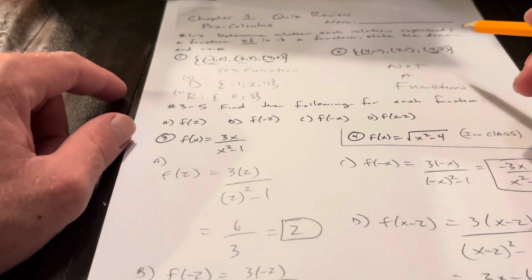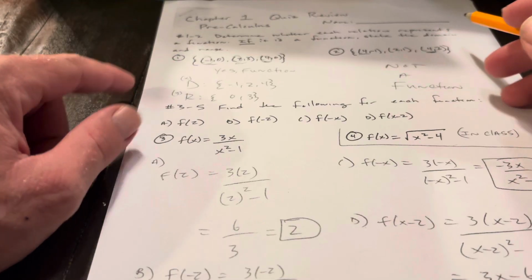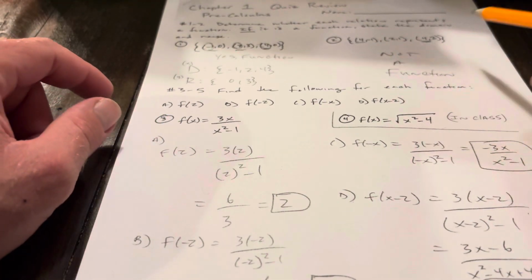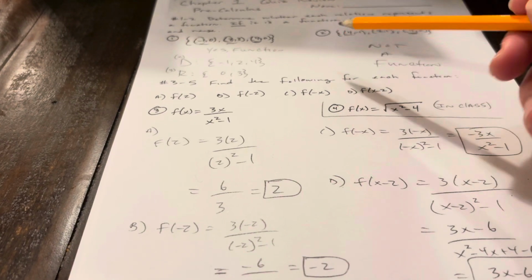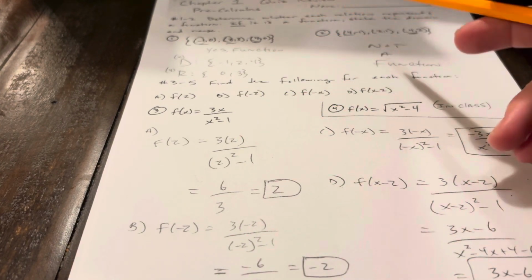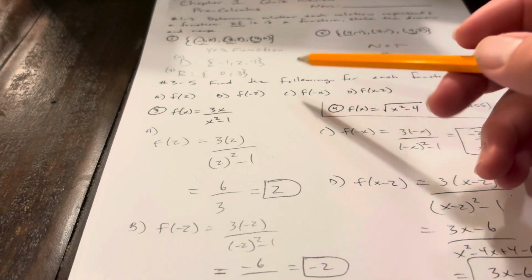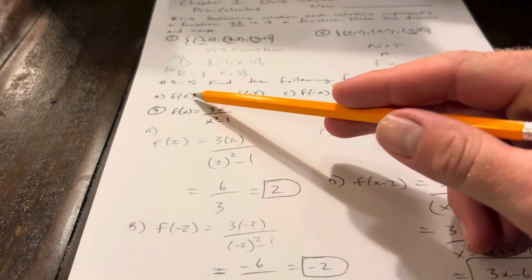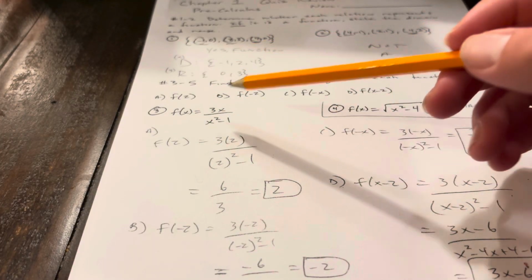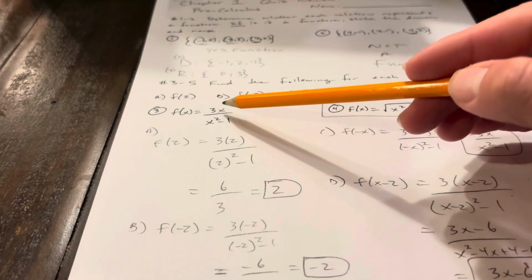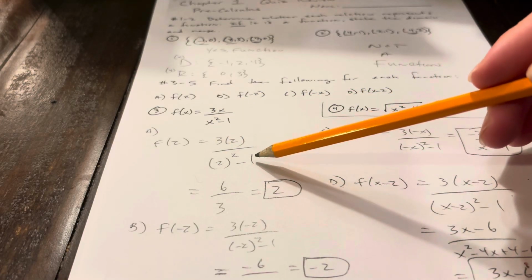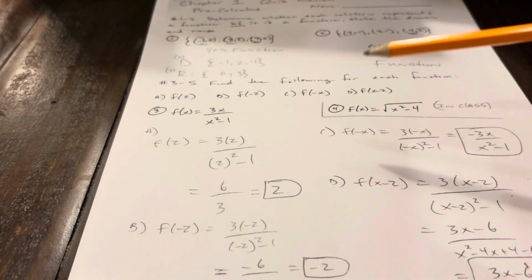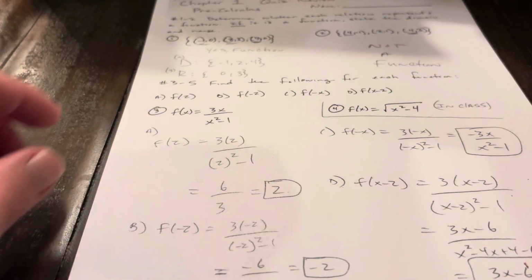All right. Let's take a look at 3A. Given f of x is 3x over x squared minus 1, we're going to find f of 2. That just simply means plug 2 in for x. Plug 2 in for x there and there. So it's 3 times 2 over 2 squared minus 1. And we get 2. All right, easy peasy, hopefully.